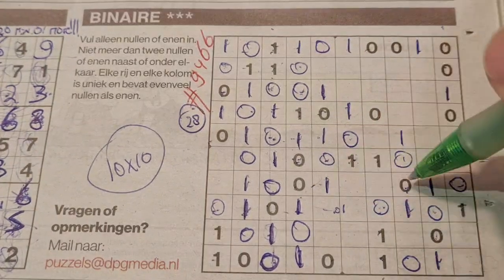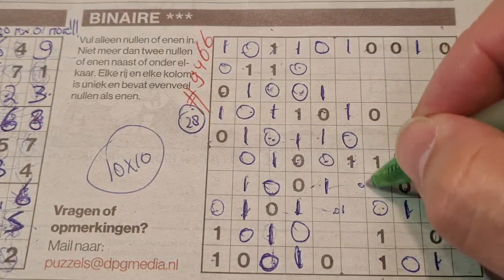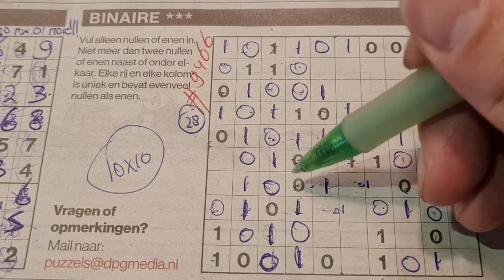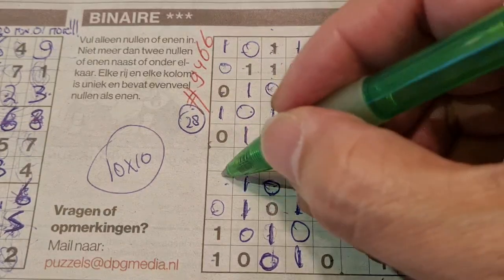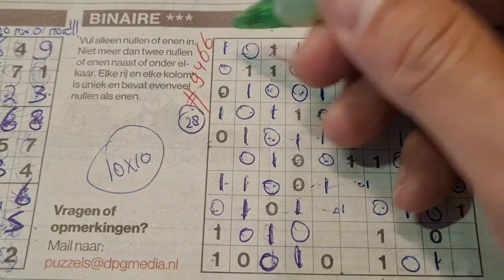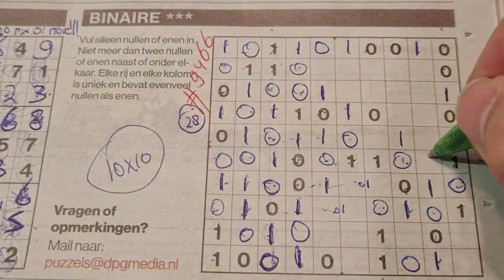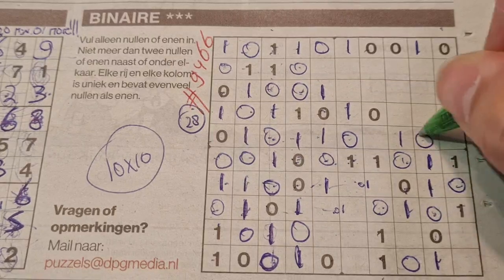I know between a 1 and an O with 2 empty boxes between there's always an O and a 1 there, but I do not know in which order. So we have the first O, second O, third O, fourth O, fifth O. So that box should be a 1. 1, 2, 3, 4, 5 ones, so the rest are O's. 1, 2, 3, 4, 5 O's, so the rest are ones. Double ones, here no, there no.